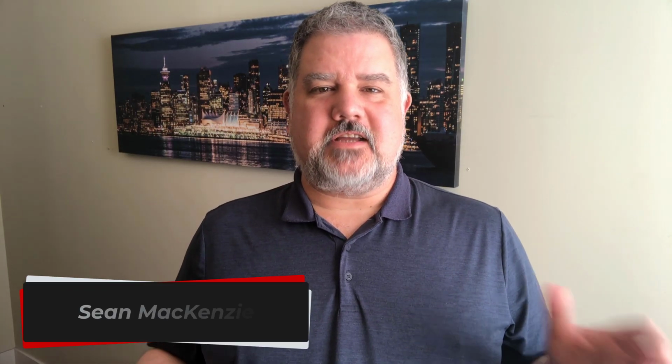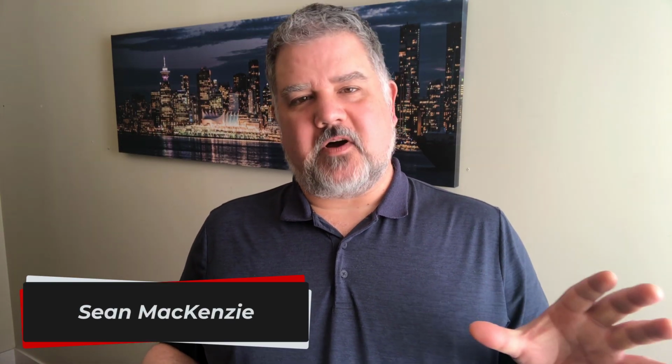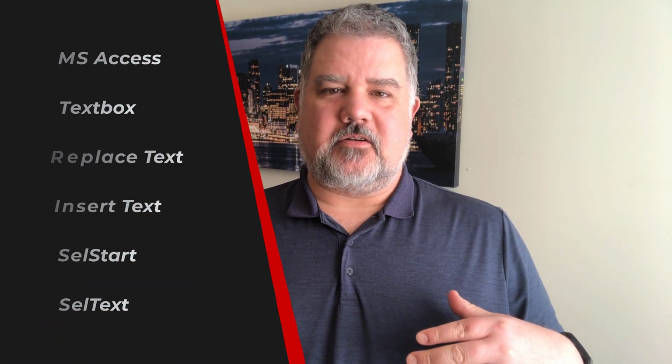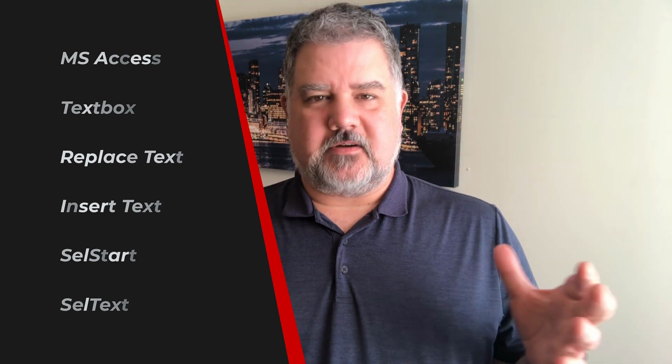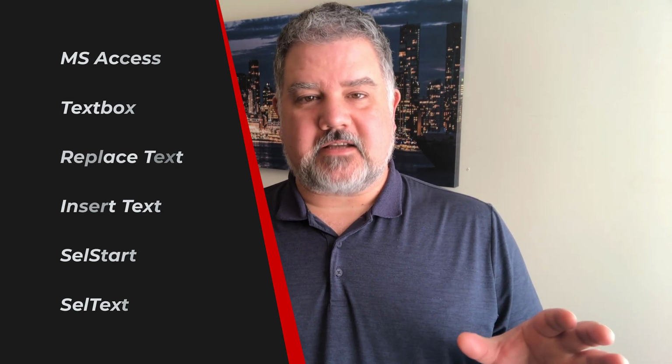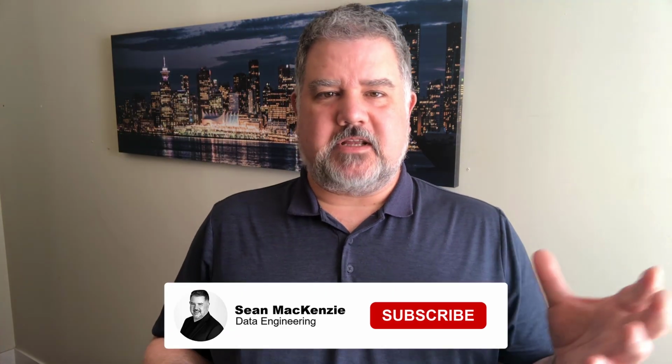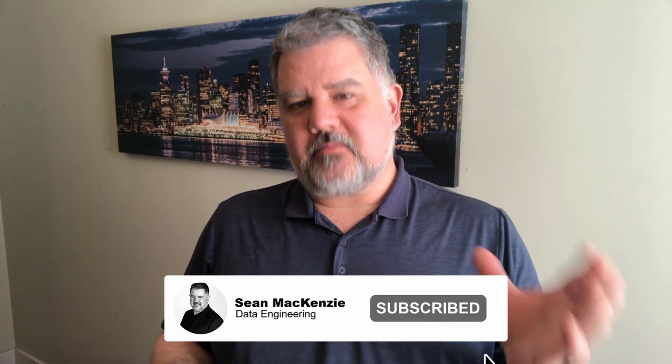How can I change some text in a text box on my Microsoft Access form and either replace a word in the text box as users are using it, or insert text, maybe put some inserted text between some words that weren't there before, and things like that.